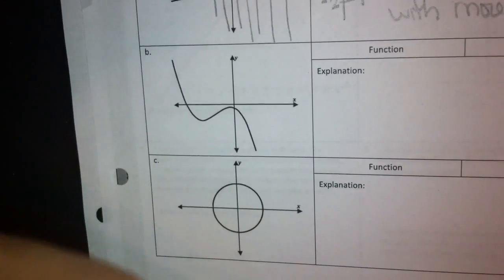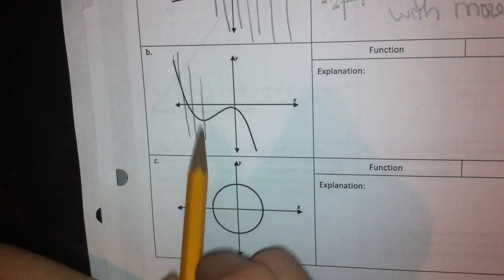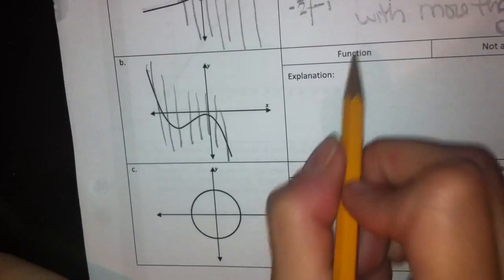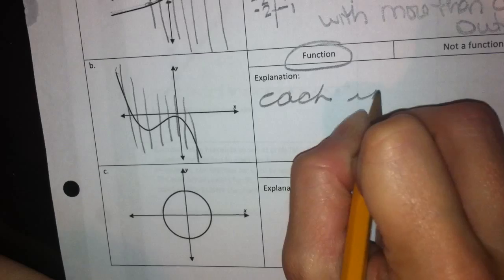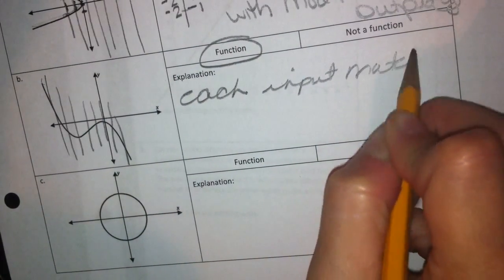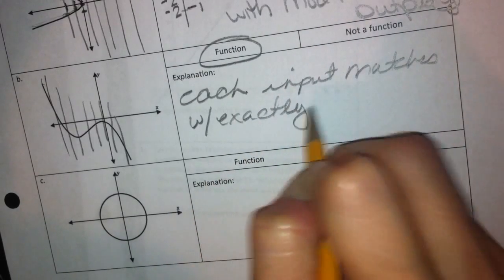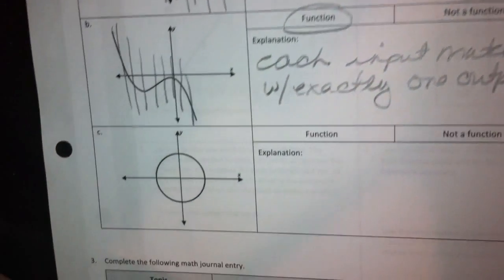All right, let's talk about this one. Let's do the vertical line test. That one only hit once. That one only hit once, once, once, once. So it's only once. So yes, this is a function, because each input matches with exactly one output.